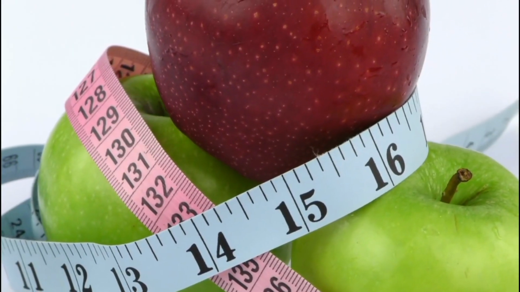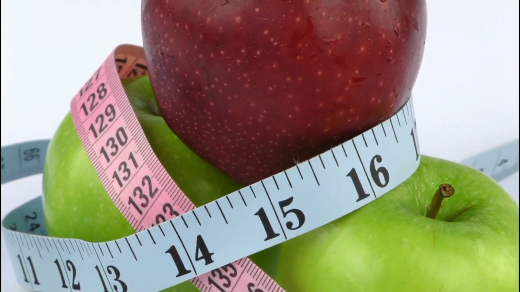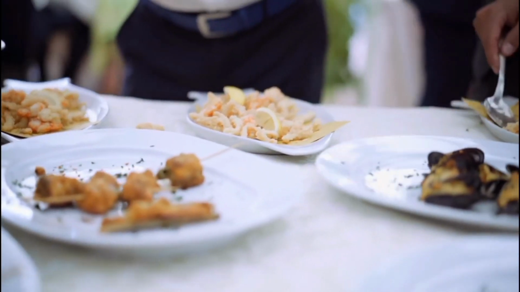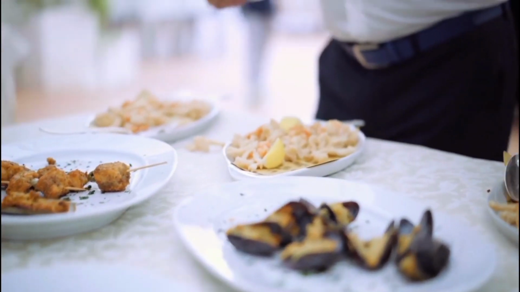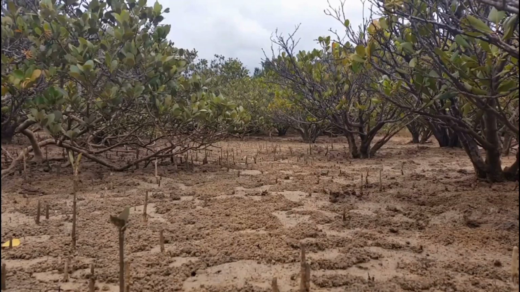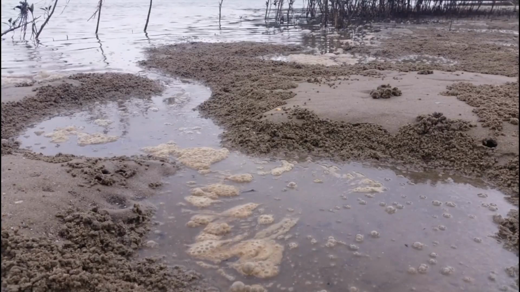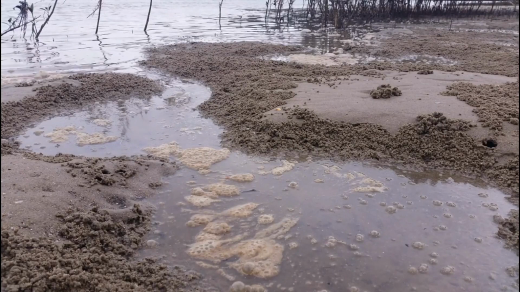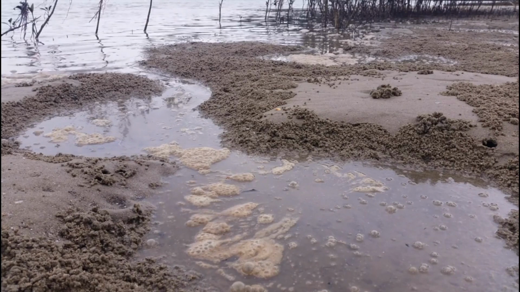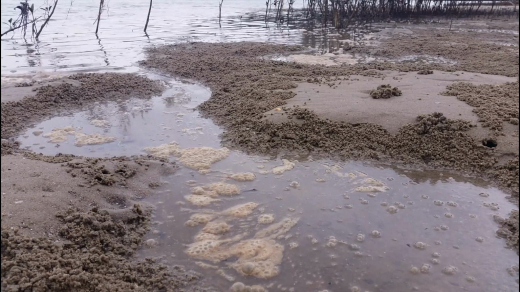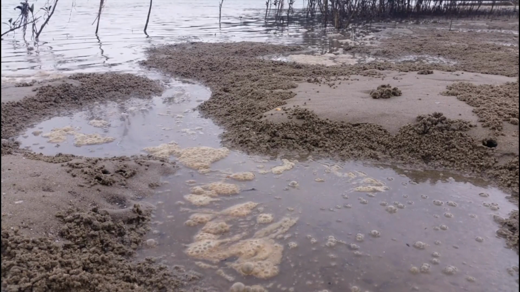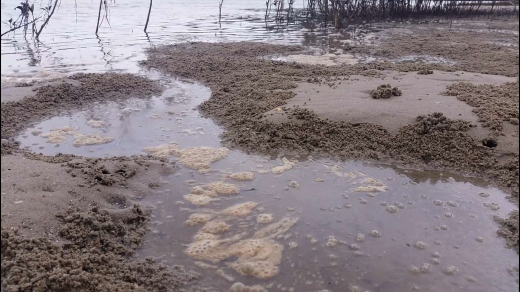Diet plays a significant role in gut health and inflammation. While trigger foods can vary among individuals, certain dietary factors have been associated with increased inflammation in the gut. These include processed and refined foods. Highly processed and refined foods, such as sugary snacks, processed meats, and packaged foods, often contain additives, preservatives, and artificial ingredients that can trigger inflammation in the gut.